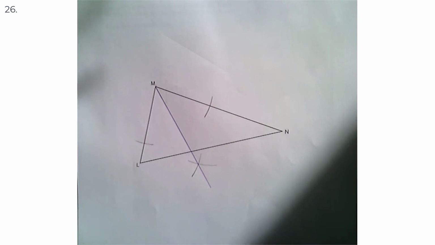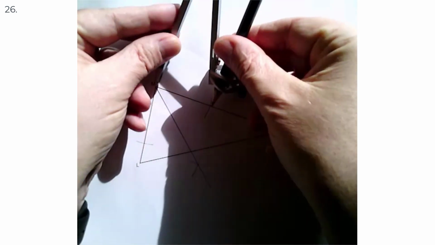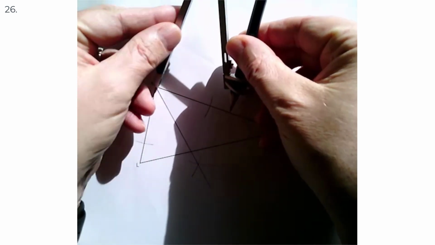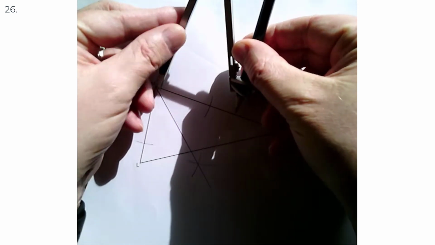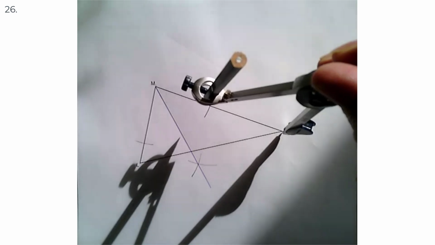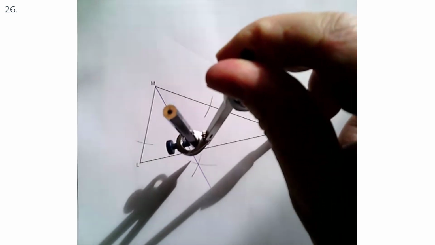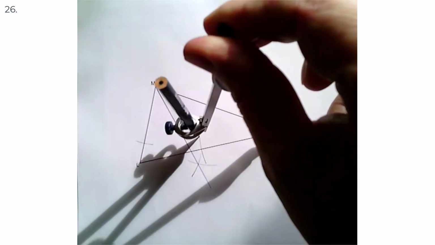Okay, now next we need the points that are the same distance away from the corners M and N. Now that is a perpendicular bisector. To draw a perpendicular bisector, just make sure that the aperture of your compass is a bit more than halfway between your points. I normally go for about 2/3. Okay, and then we're going to put the compass tip at N and draw an arc between them. Okay, and then coming back to M.